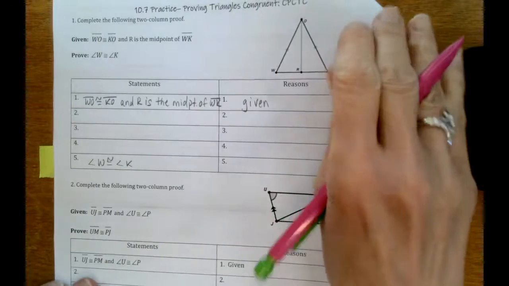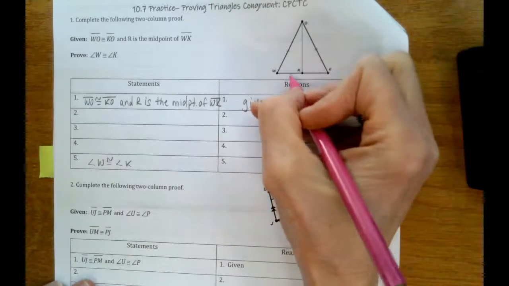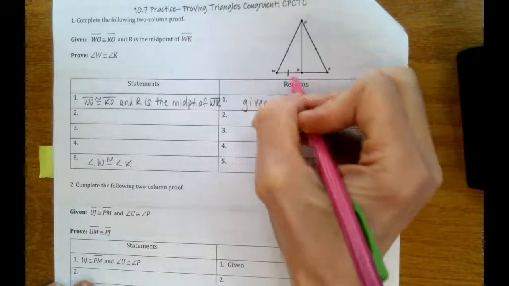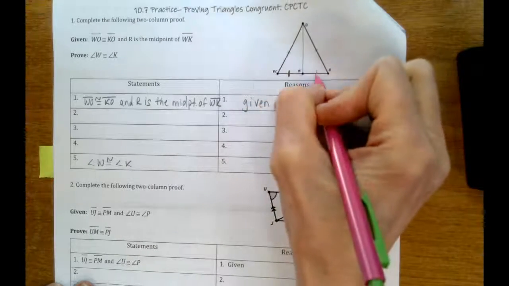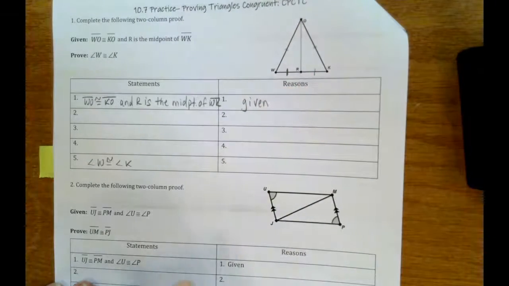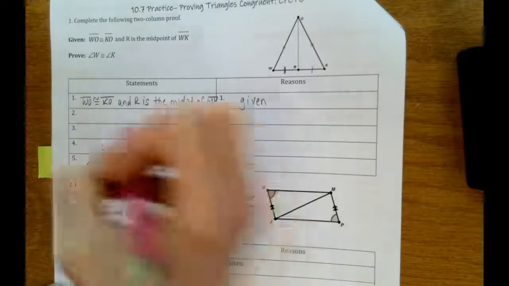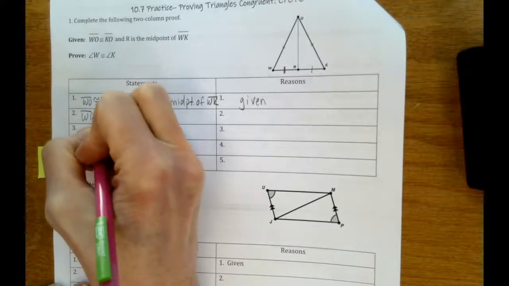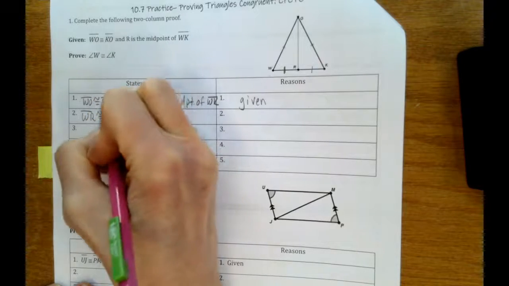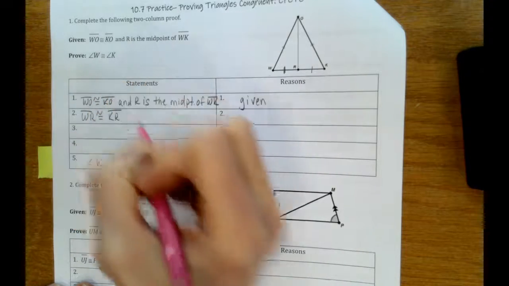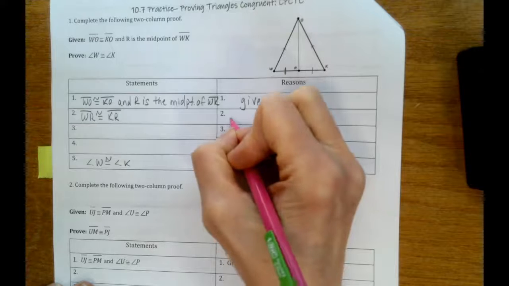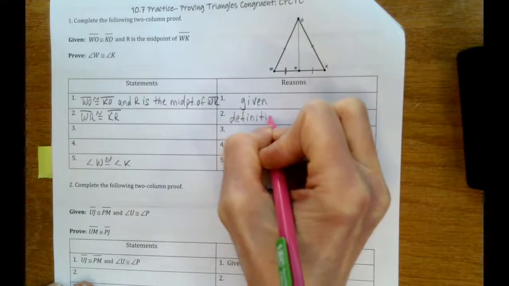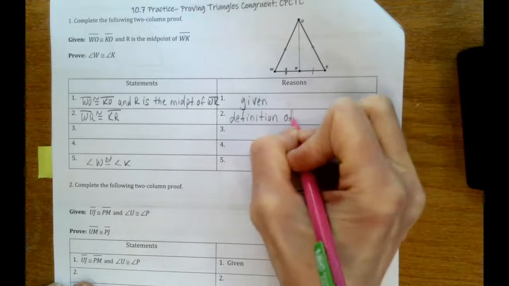Well, if R is the midpoint of WK, that's going to mean that this length is congruent to this length. So we can fill that in here: WR is congruent to KR, and that's going back to the fact that we're working with the midpoint, so the definition of midpoint.